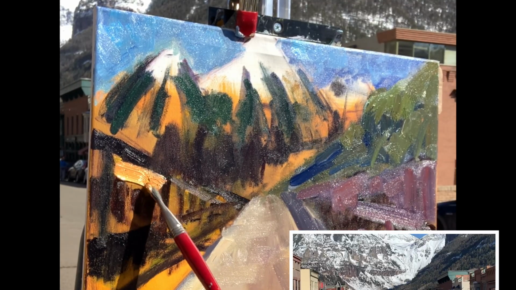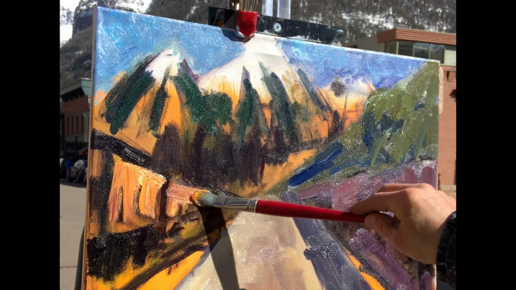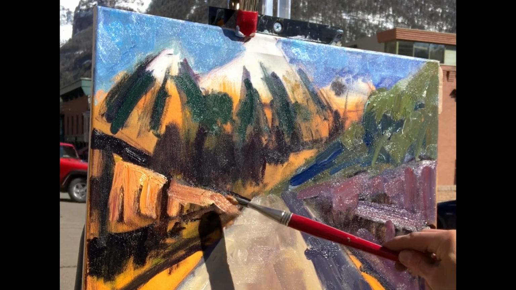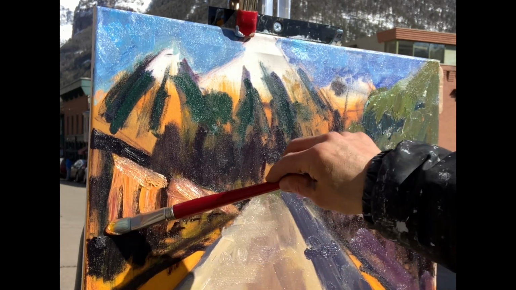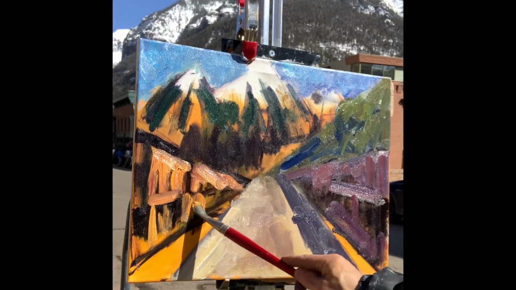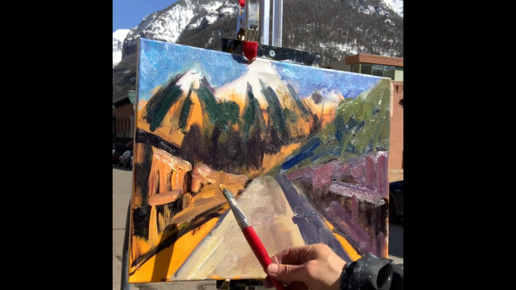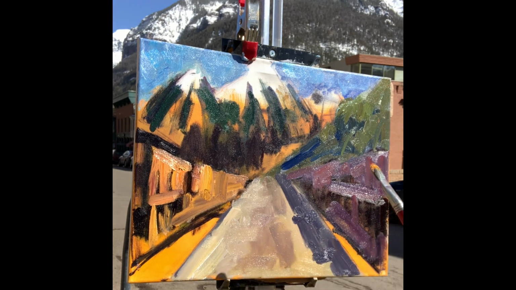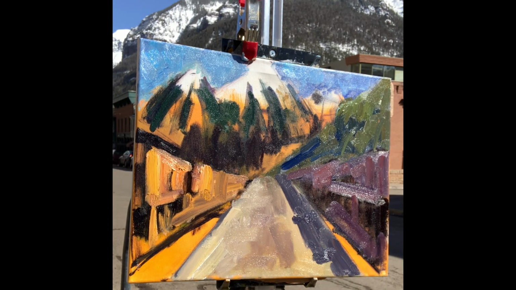I try to catch the brightness of these buildings over here. I'm not overmixing my colors on purpose, just to create a visual effect. If you see a brush stroke like that, you may want to just leave it in, because it's bold and it's cool. It's got a mix of different colors in it.